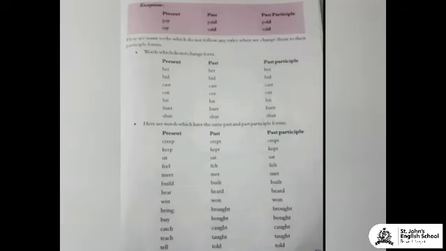To convert, that is to rewrite a sentence into present perfect tense, you should write the past participle form of the verbs. So, you should know the past participle form of the verb to write the sentence in a present perfect tense.